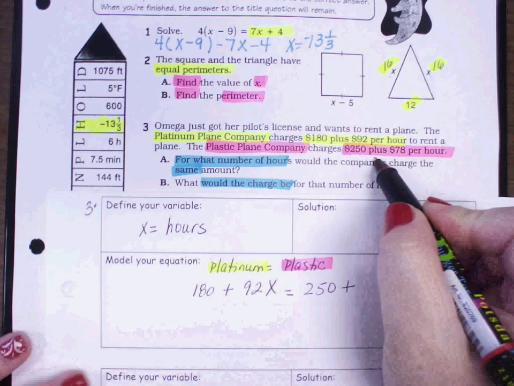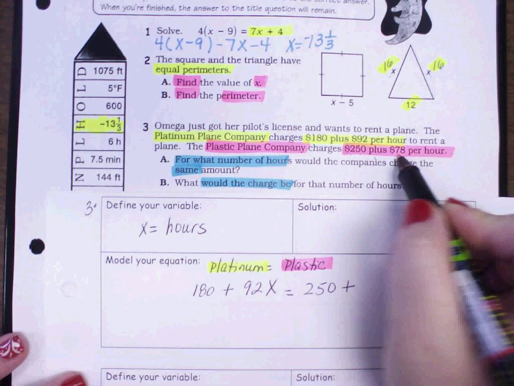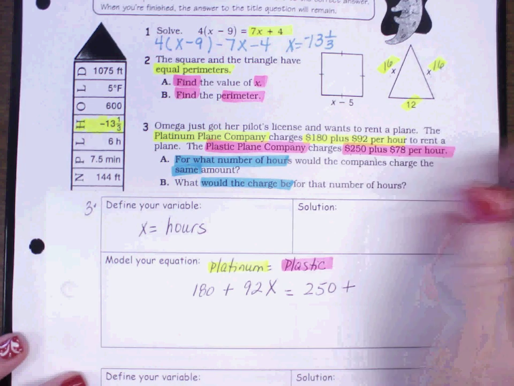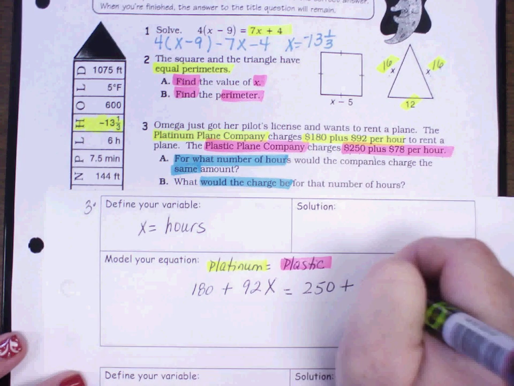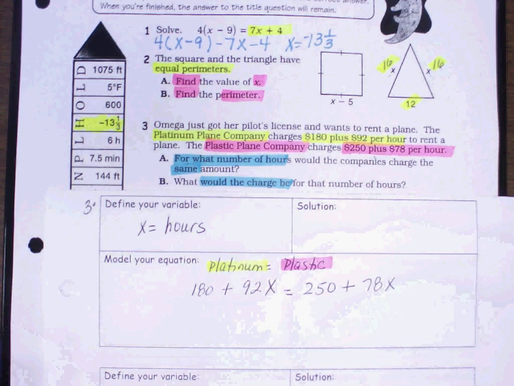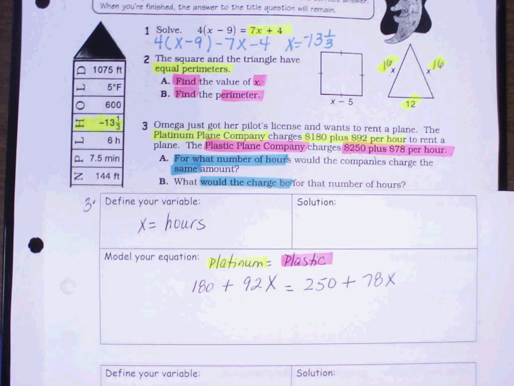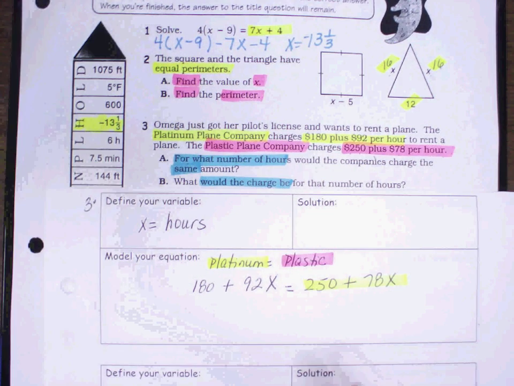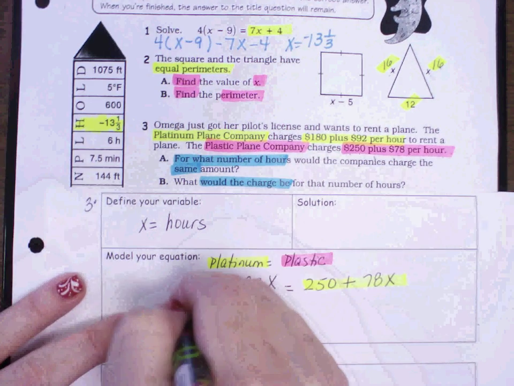Let's do plastic. 250 plus 78 per hour. 250 plus, it doesn't get more literal than that. 78 per hour would be 78x.